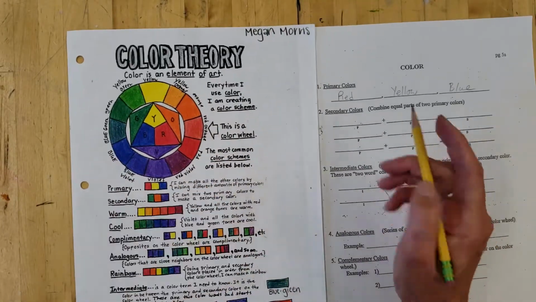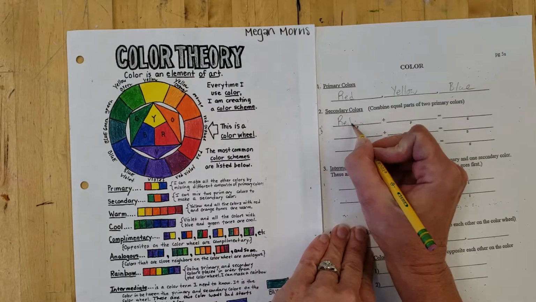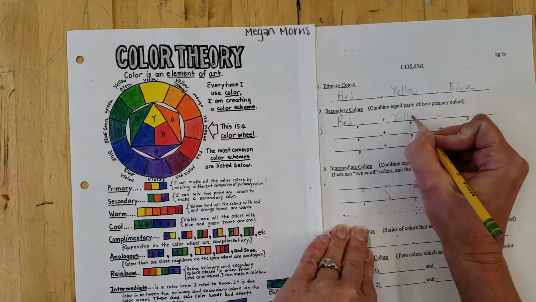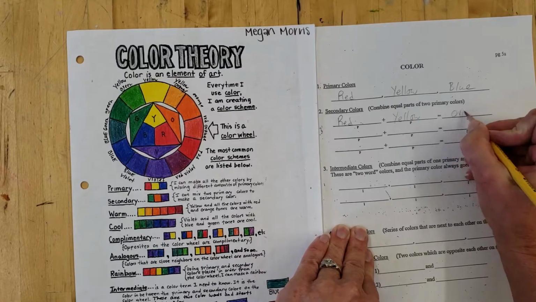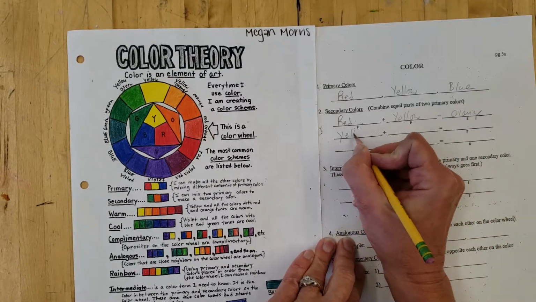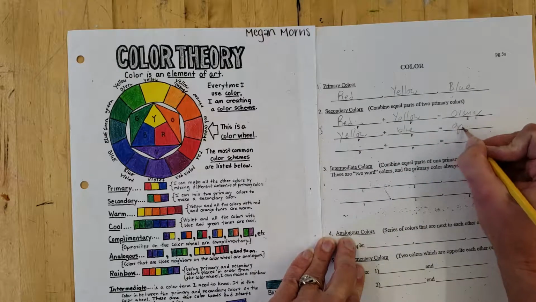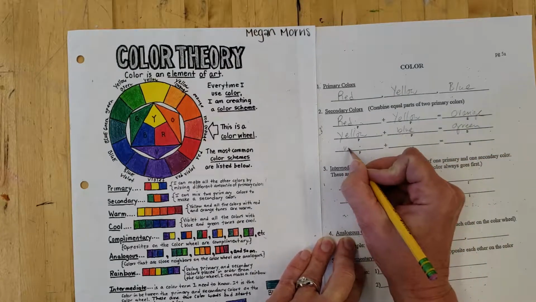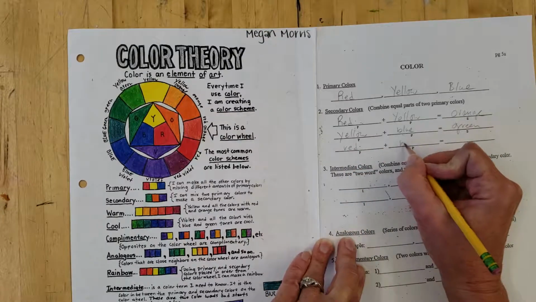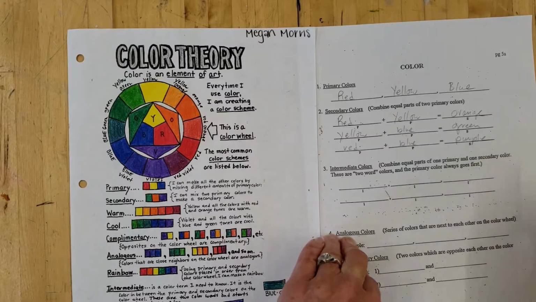So in this section, it's going to be like math, where you are going to write red plus yellow equals orange, and yellow plus blue equals green, red plus blue equals purple.